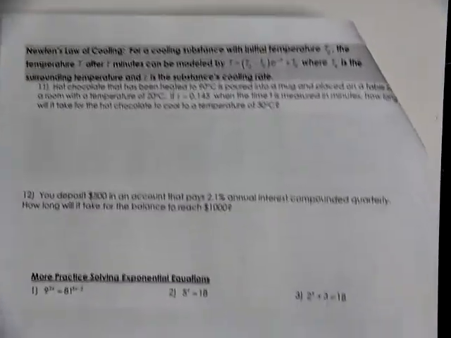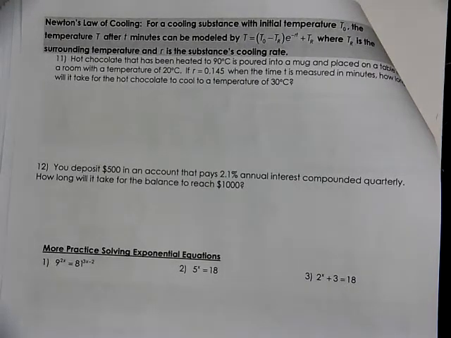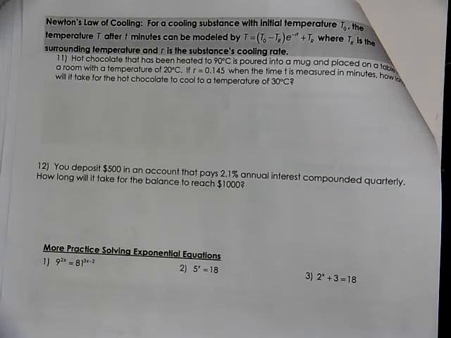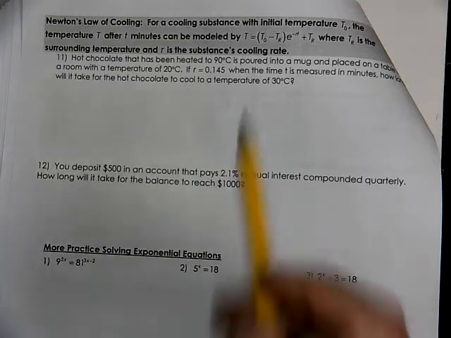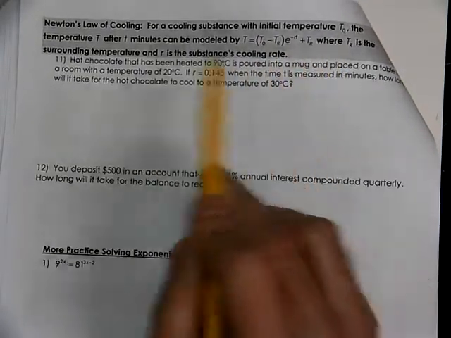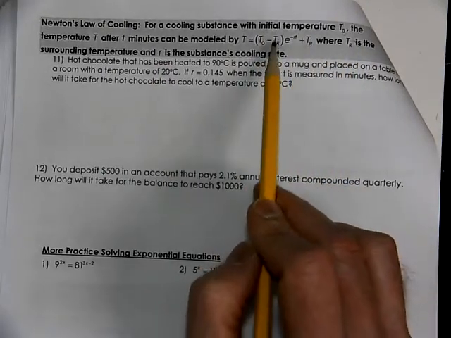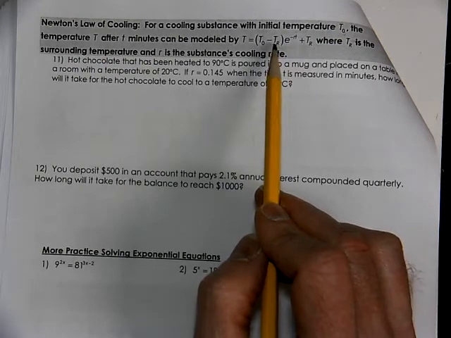Let's try that. All right. We have two more problems to work through, where we're solving for an exponent, and then we have some practice ones on the bottom. We'll do the best we can to get through these. Newton's law of cooling has this crazy equation where T of O is the original or the initial temperature, T of R is the room temperature, the surrounding temperature.